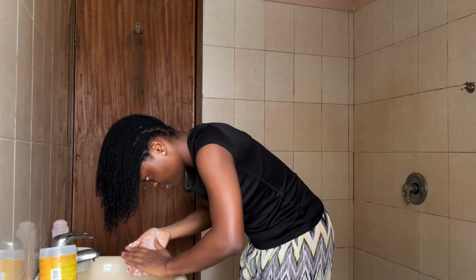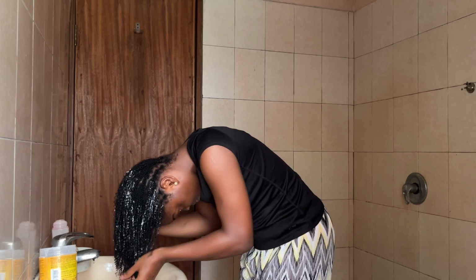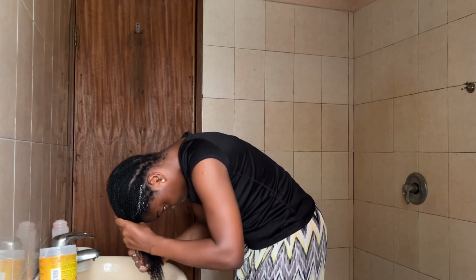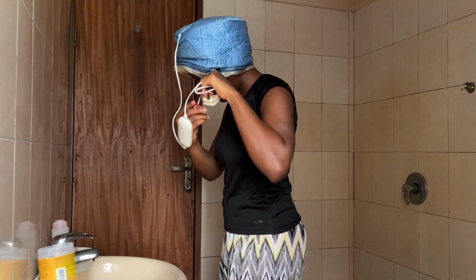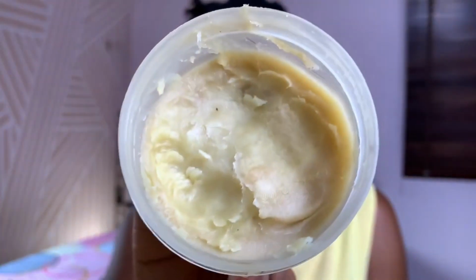But trust me, even if you have high or low porosity, you can make it work for you. It doesn't matter what type of hair porosity you have. Once you understand your hair porosity, you can make it so easy for yourself, it will work so well for you, your hair will thrive, and your hair journey will be so much better. I'm also going to explain how you can know your type of hair porosity. There's a very easy test you can take to determine what porosity you have.